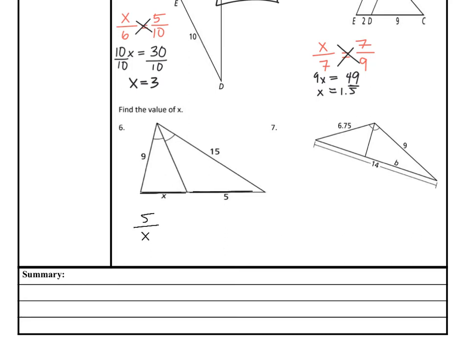And you have to go back to this triangle. 15 goes to 9. All right, now cross multiply and solve. That'd be 45 equals 15x. Divide by 15 and you get 3. So x is 3.